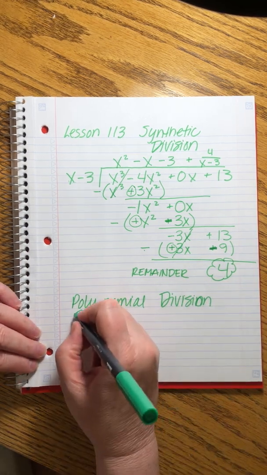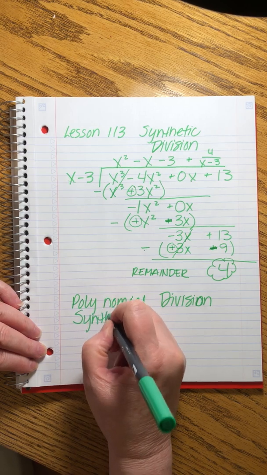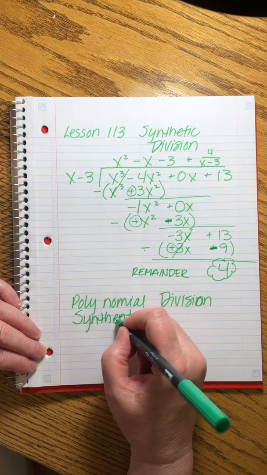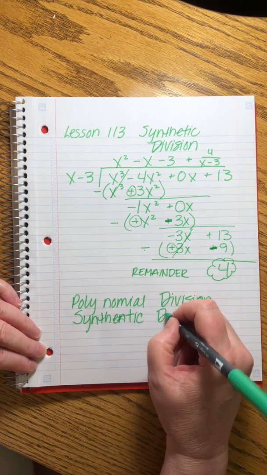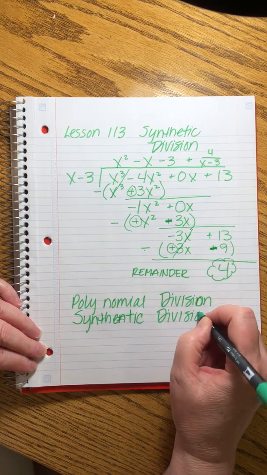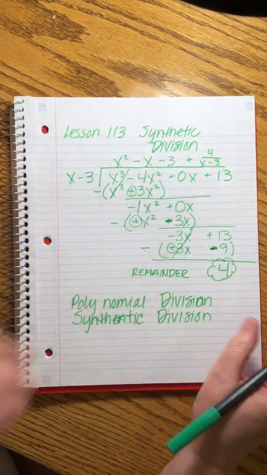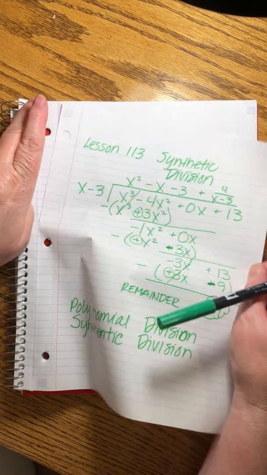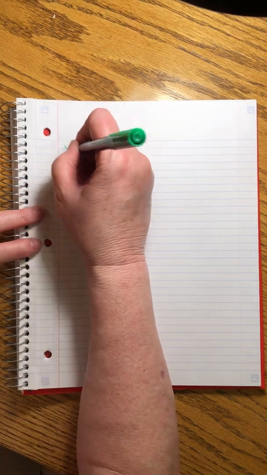We're now going to do the very same problem using, oh my gosh, synthetic division. And what we'll see is that it's kind of an abbreviated version of this very same thing. In fact, I'm going to leave this on a separate piece so that I can compare them later. Here's the way we set it up. I'm going to copy our original problem up here.